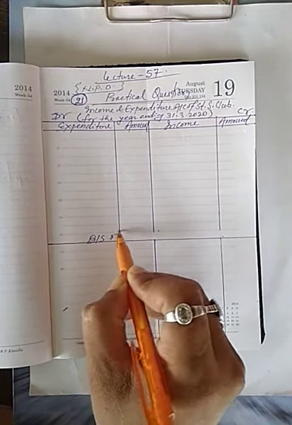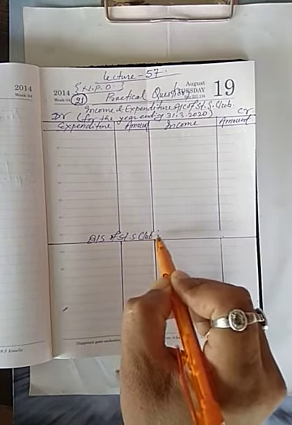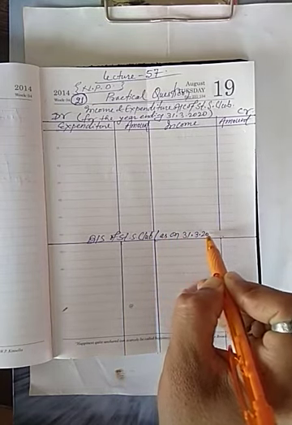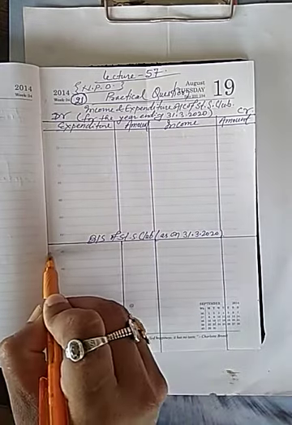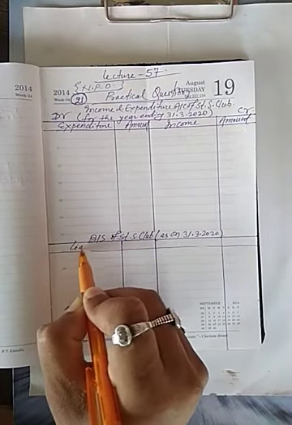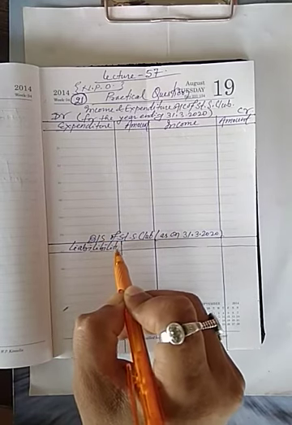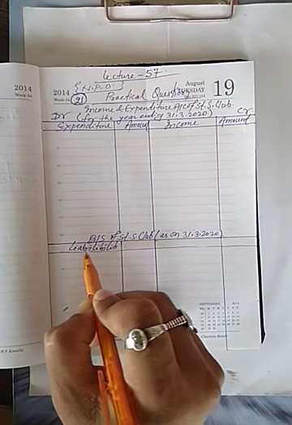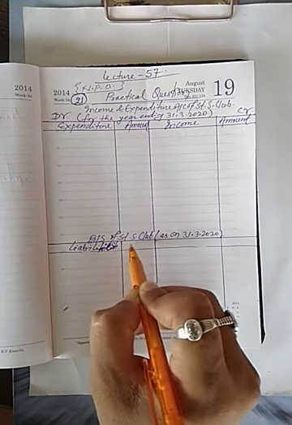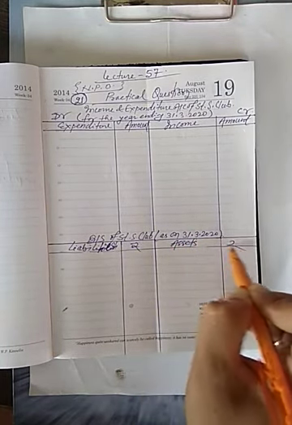Now this is our balance sheet of Sant Sophia Club as on 31st March 2020, and this is the liability side, rupees; assets, rupees.